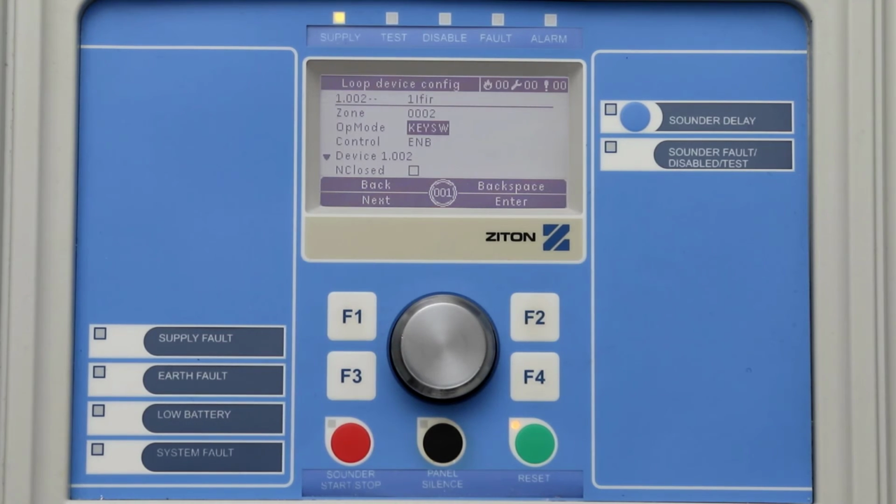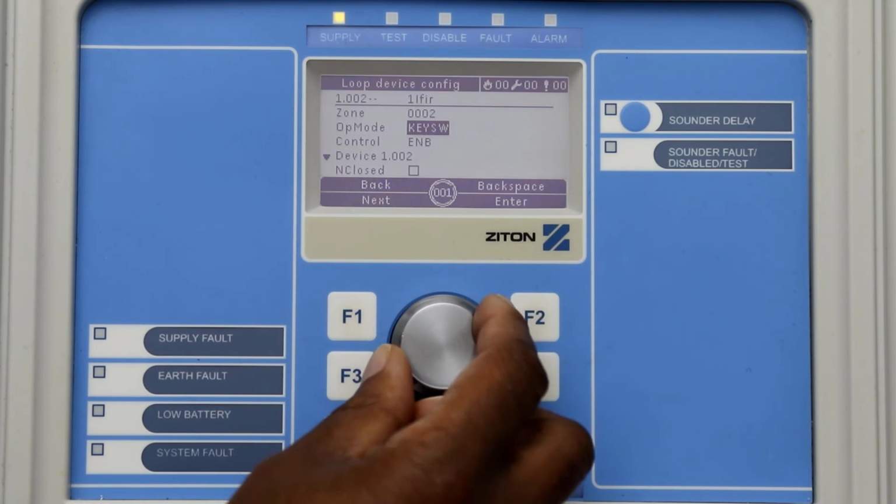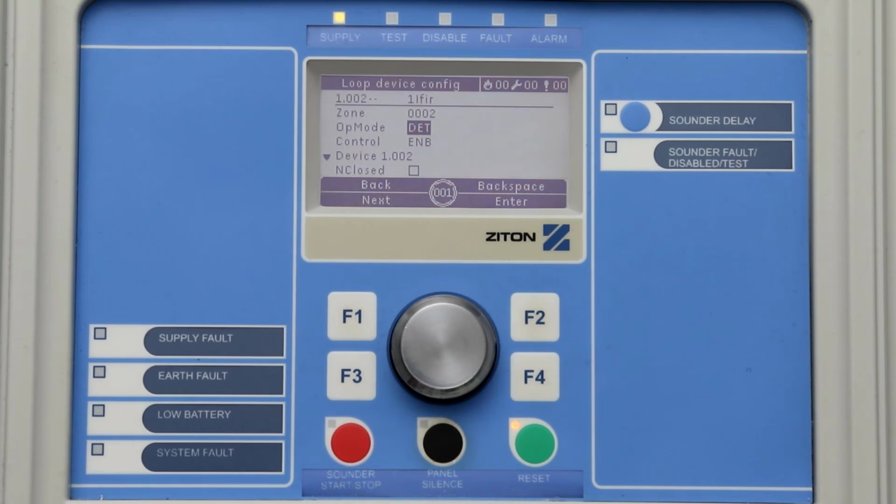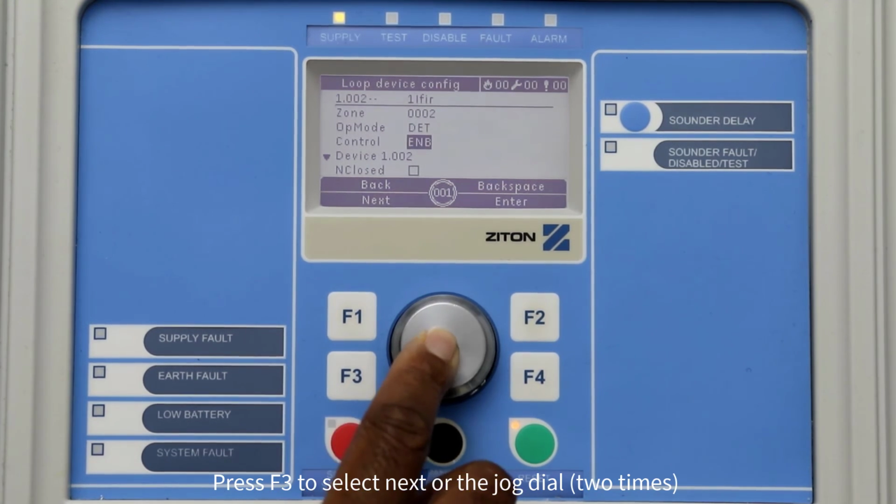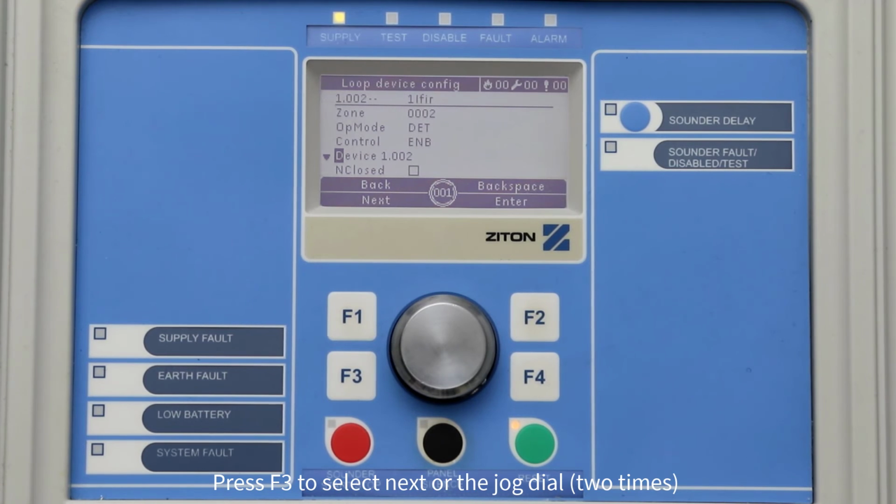KEYSW stands for Operator Level. This option can be used to bypass the operator password when the input unit is operated. Please be aware that only one device per control panel can be configured for this mode. Once you have finished changing the device OP mode, press F3 twice to select next or press the jog dial button twice to move the cursor to the device message.